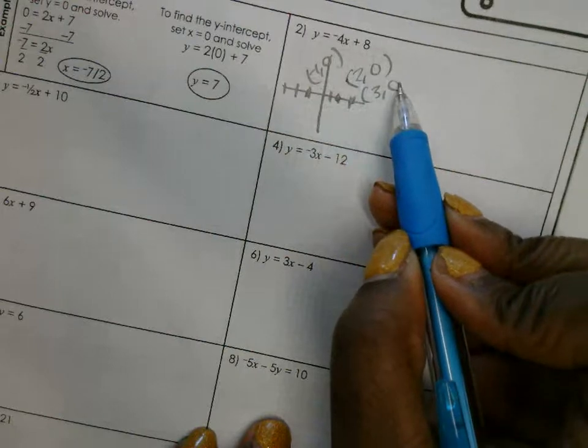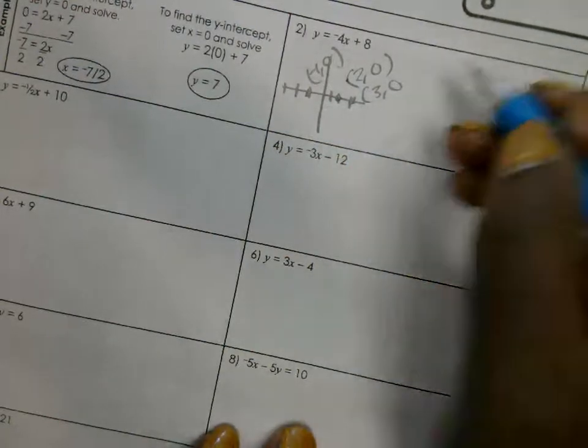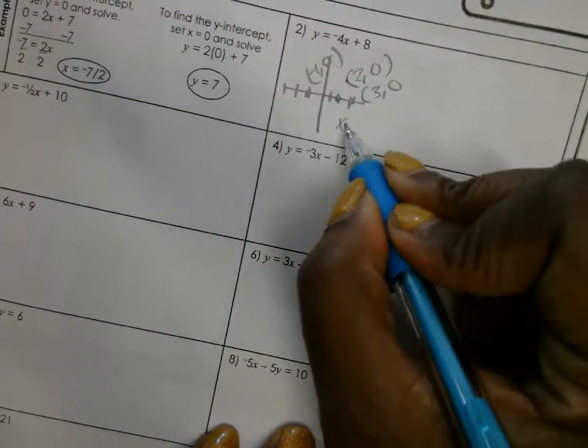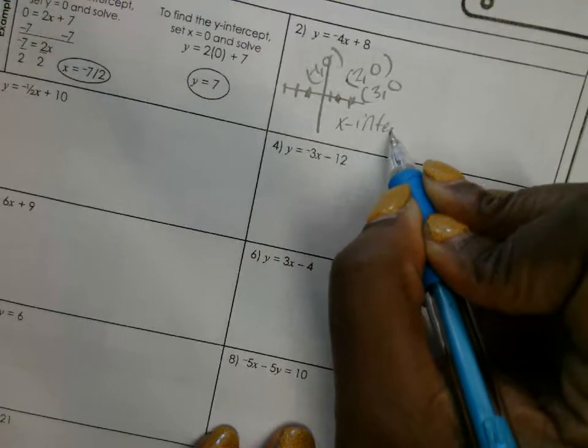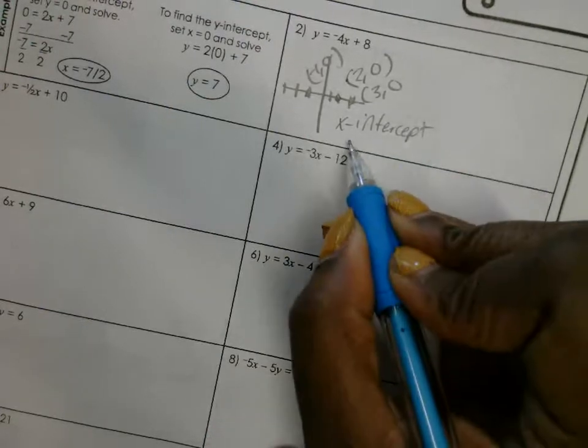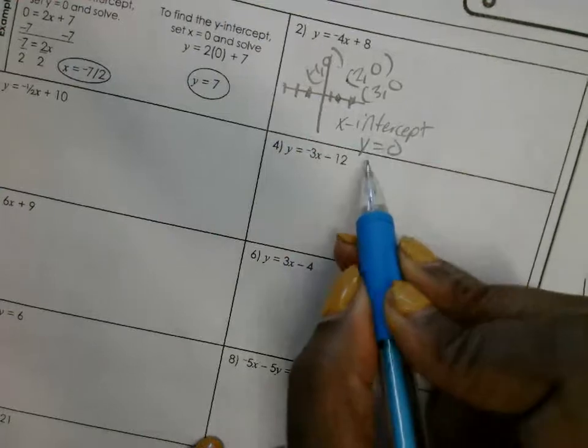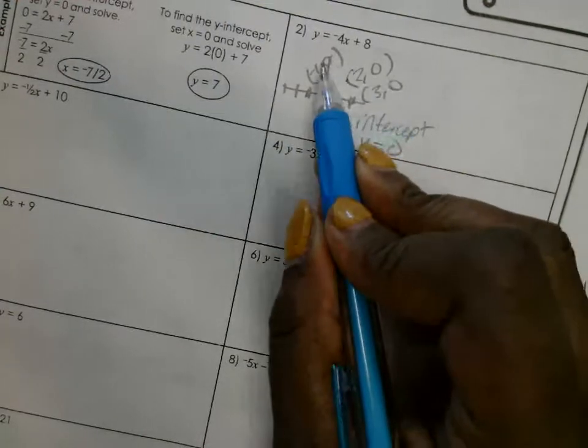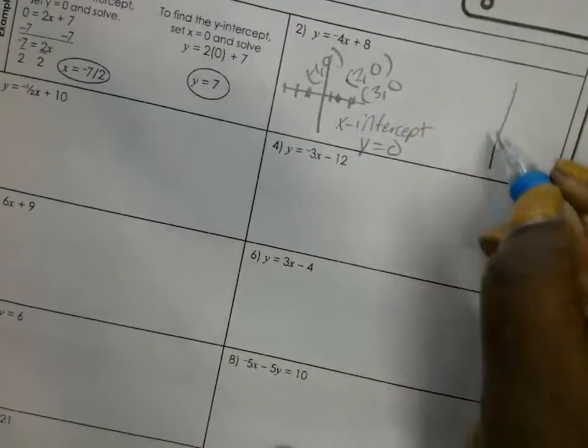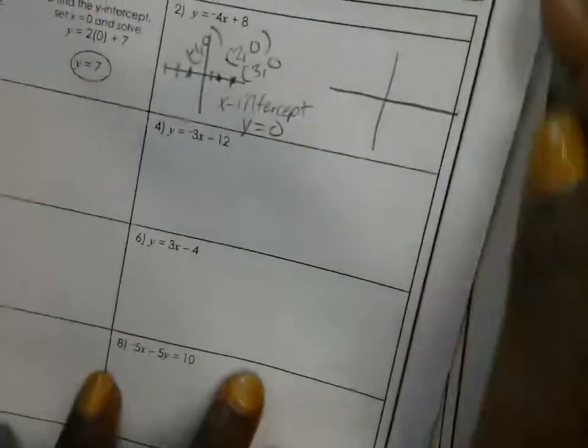Y is 0. Okay? So anytime for your x-intercepts, your y coordinate is always going to be 0. Okay, vice versa for the y-intercept.